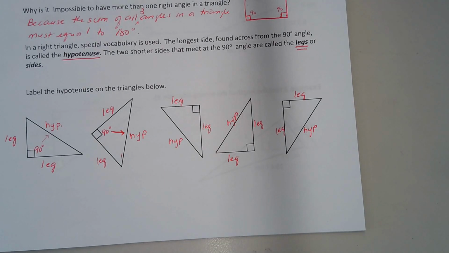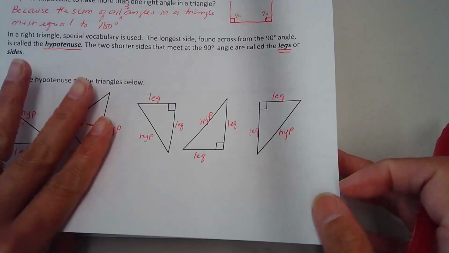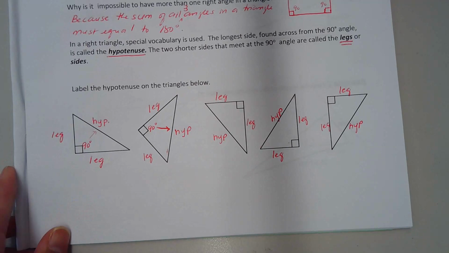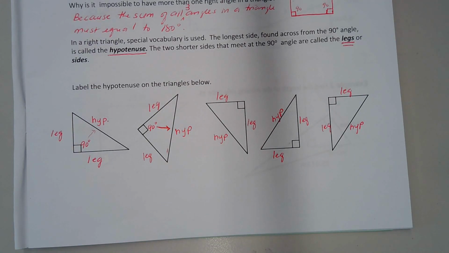Why do we have to bother doing that? So we know what side we're trying to figure out. Remember, we're solving for the third side, but which third side are we talking about? Are we talking about the hypotenuse or is it the legs? Okay, which one is it? What do you notice about the hypotenuse and the leg in relation to the angle?